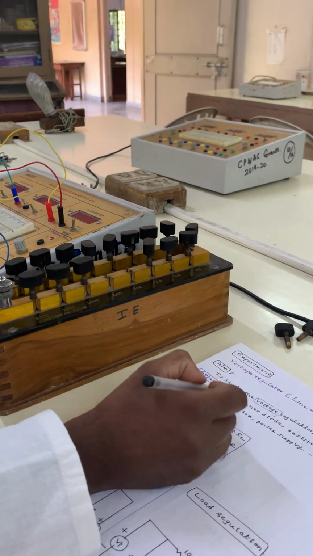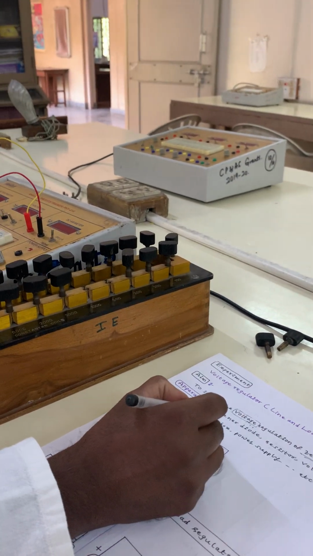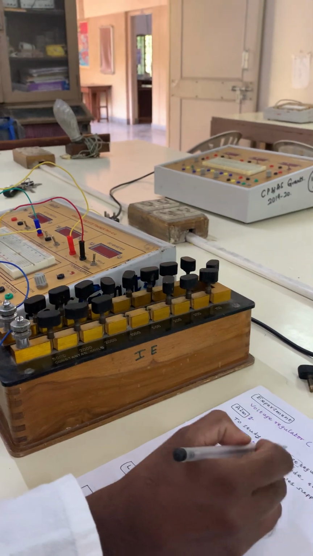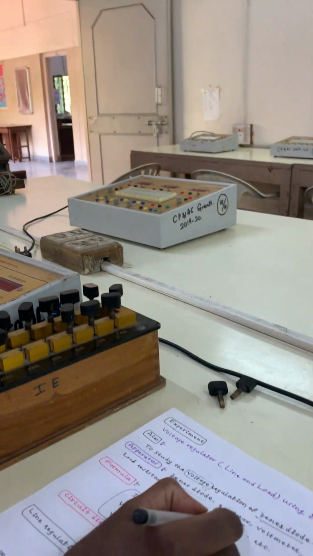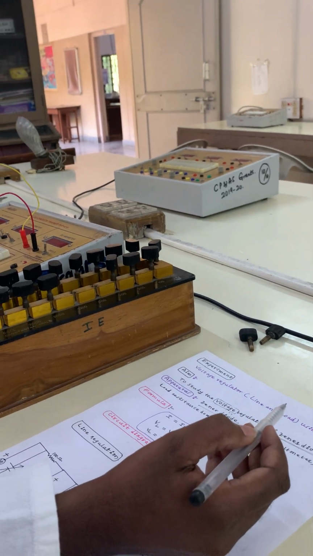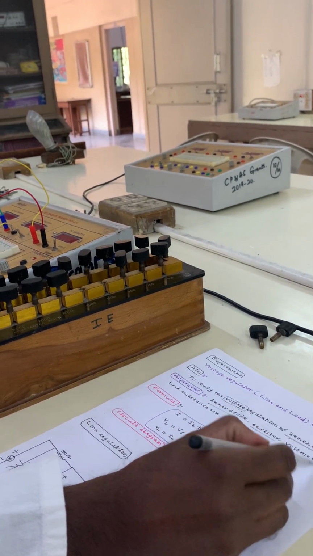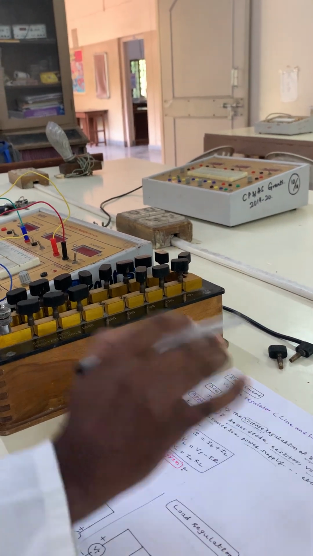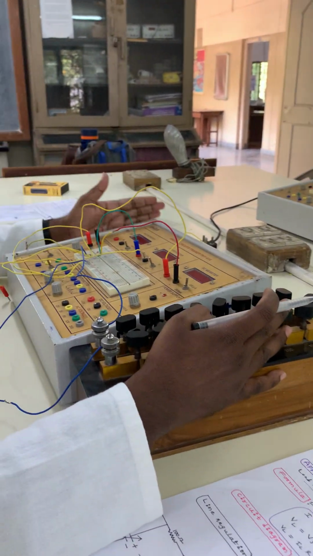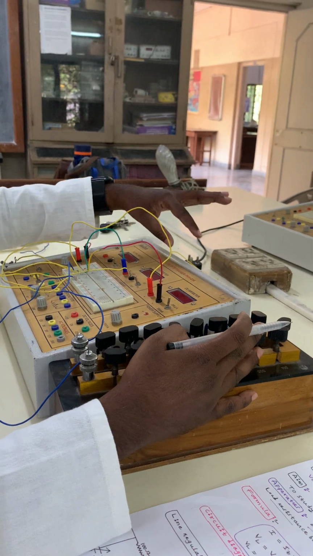Clear? Now what are the apparatus required? First, the Zener diode, which we already know. Next, a 100 ohm resistor, a voltmeter, a load resistance box, and a power supply. These are the apparatus. This is the power supply, the analog circuit trainer.